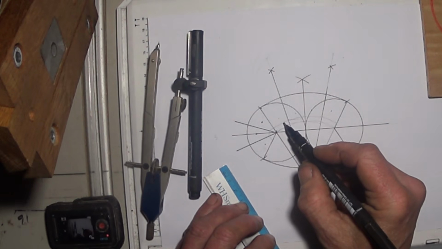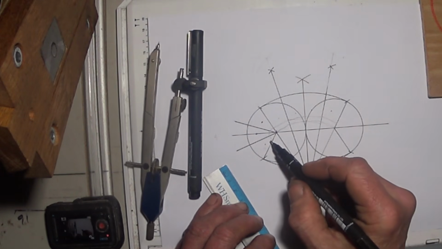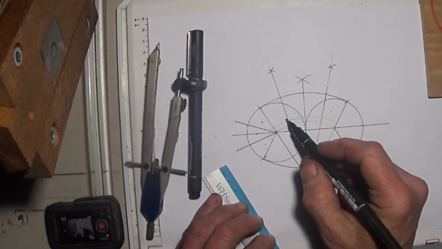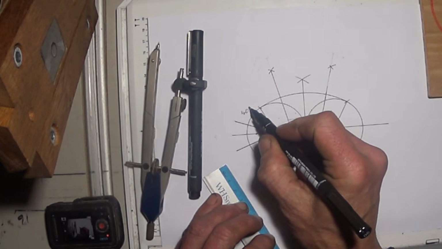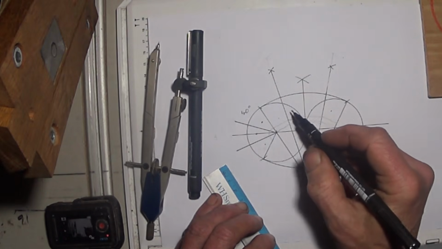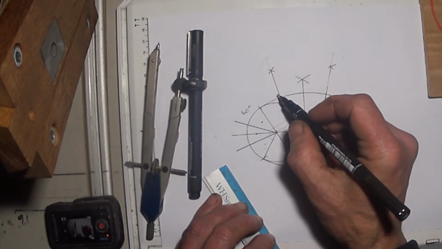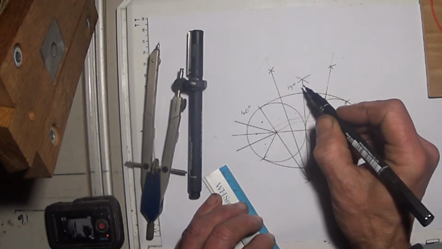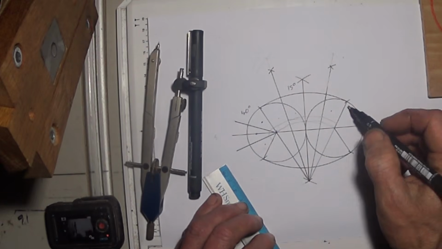So 8 15-degree segments and 6 40-degree segments. So is it? Yeah, 40 degrees. So those are 40 degrees. 15, 30, yeah, 15, and these are 15 degrees, but to a different radius, obviously.